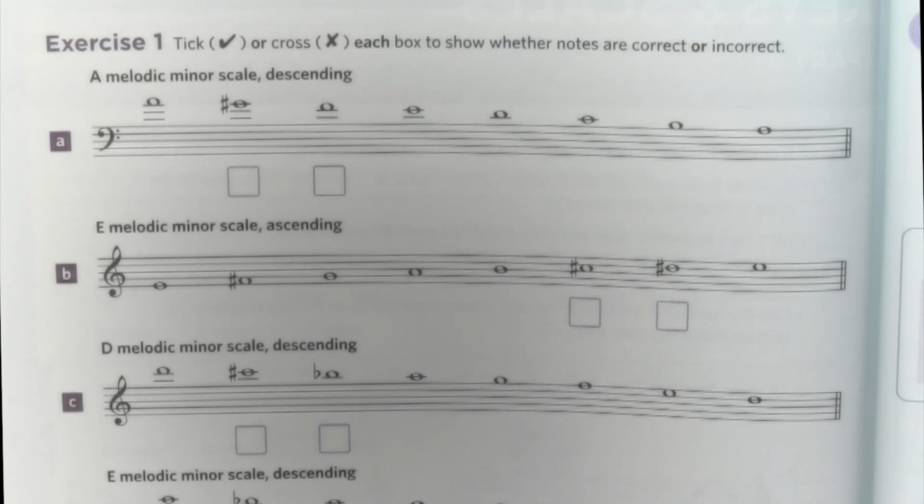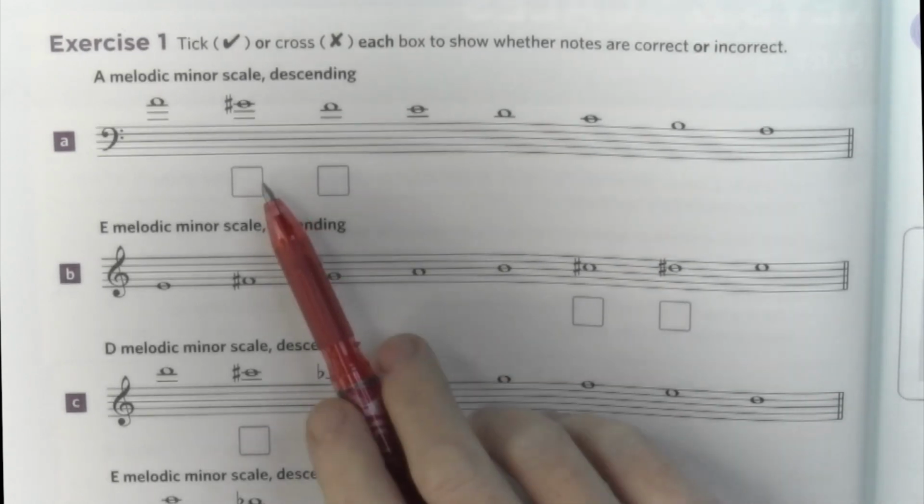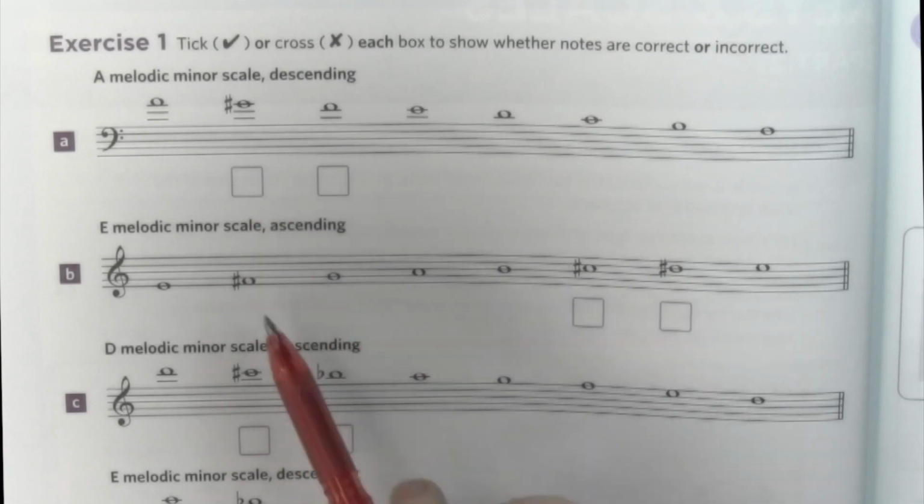Keys and Scales Part 2. In the first exercise, we need to tick across to show whether the added notes are correct or not.